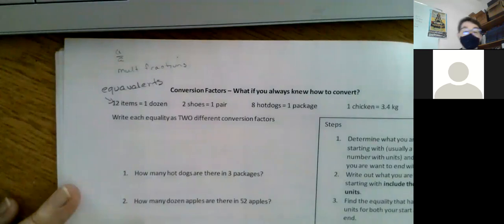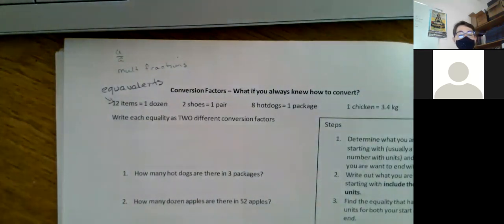Trying to think what they're called. Well, I'm going to call it an equivalent today because it's equal. So 12 items is 1 dozen. There are two shoes in 1 pair. Okay, 8 hot dogs in a package, and randomly 1 chicken is 3.4 kilograms for this equation.